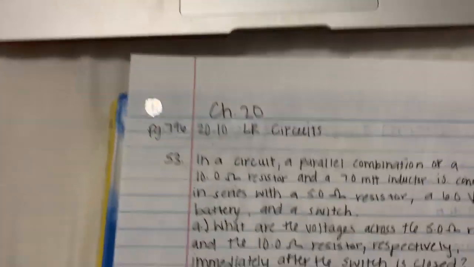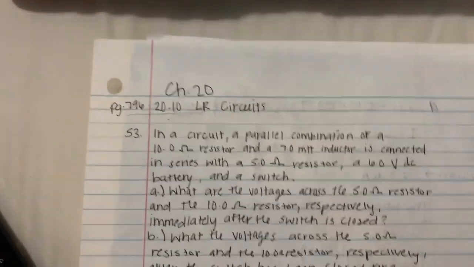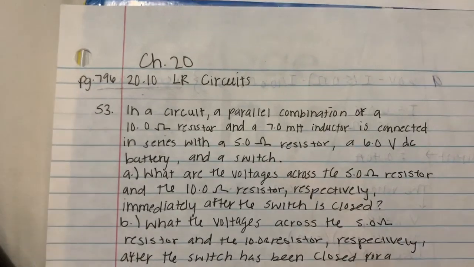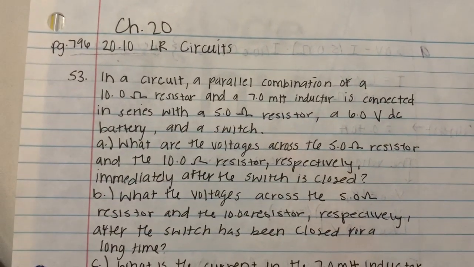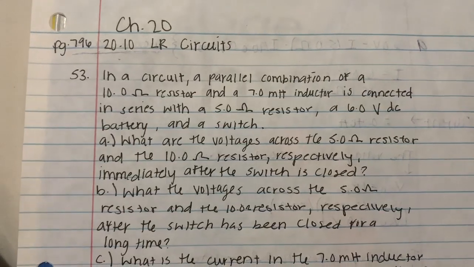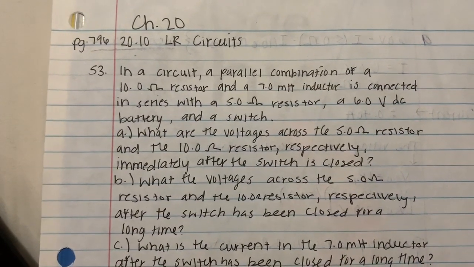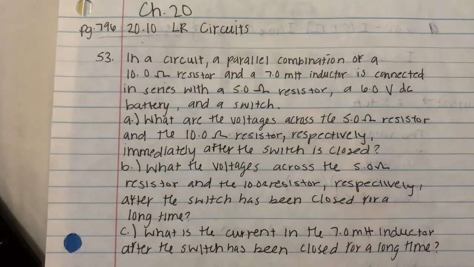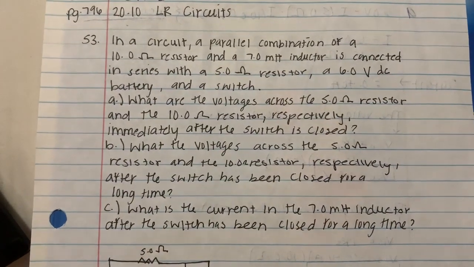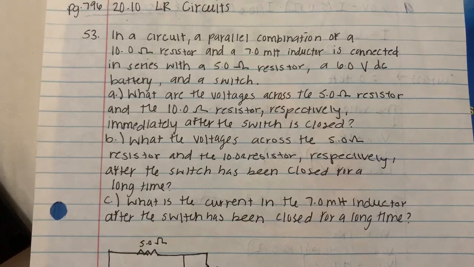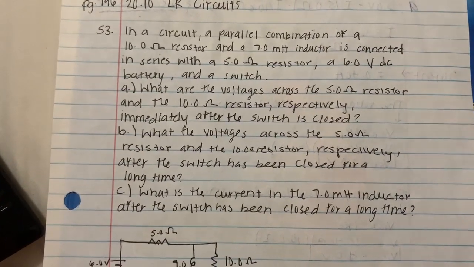Okay, this is my chapter 20 reassessment video. In a circuit, a parallel combination of a 10 ohm resistor and a 7 millihenry inductor is connected in series with a 5 ohm resistor, a 6 volt DC battery and a switch. My first problem is, what are the voltages across the 5 ohm resistor and the 10 ohm resistor respectively immediately after the switch is closed?